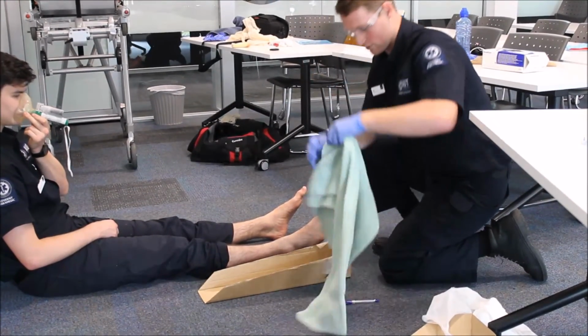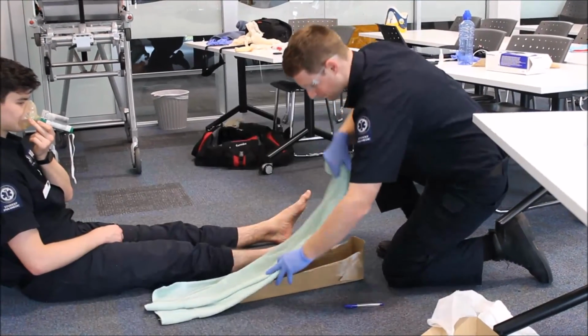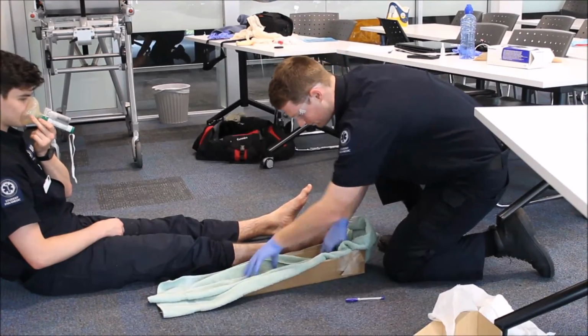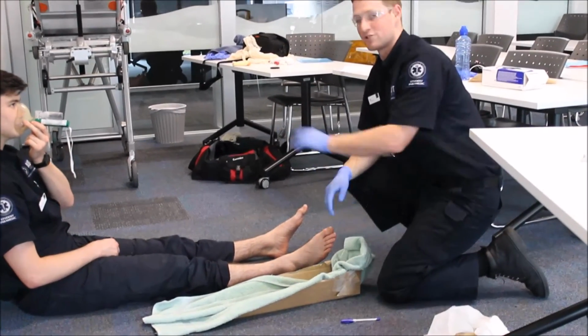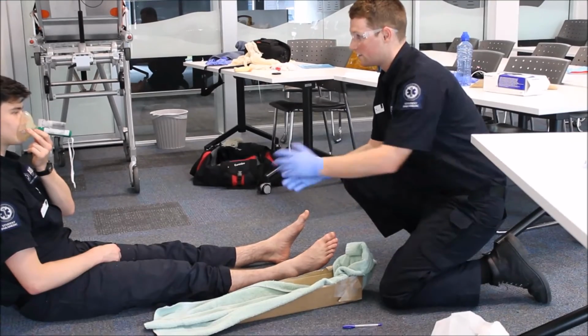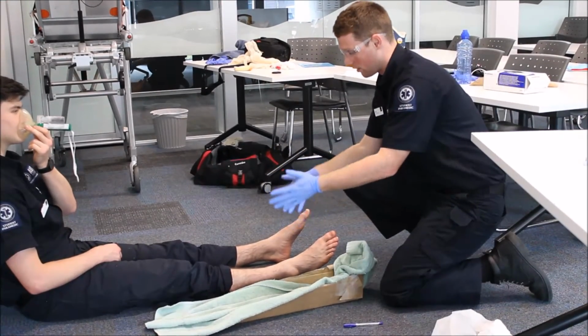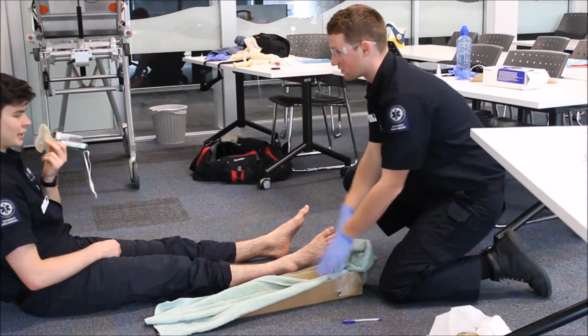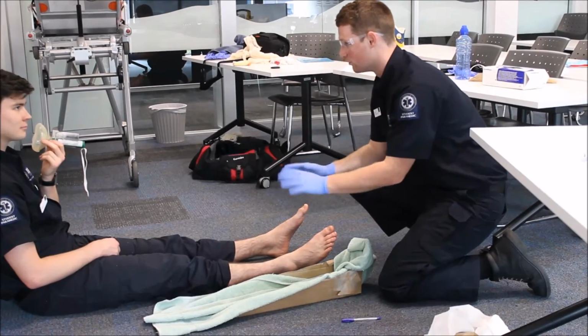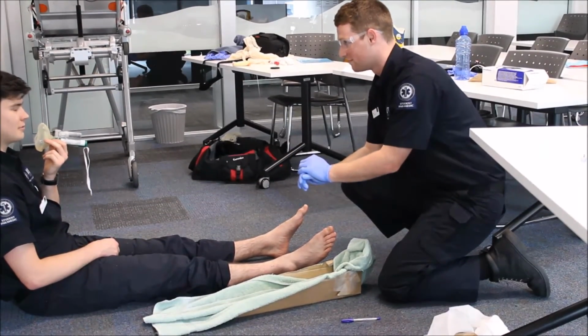For a bit of comfort, I'm just going to chuck a towel down the middle, just so it makes it a bit comfortable. Okay, so Eli, what I'm going to do, just good to ask for consent again, is you're going to lift your leg up, I'm going to grab your ankle, and we're just going to slide this under, okay? So I need to secure the limb so it doesn't move anywhere and cause you more pain. Is that alright? Yep. Okay.